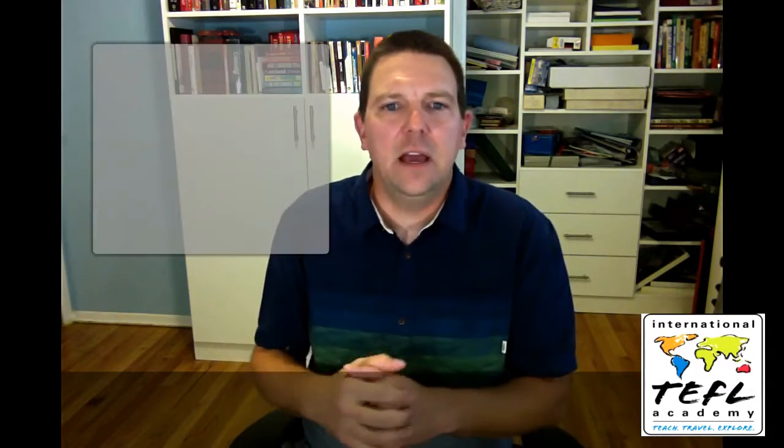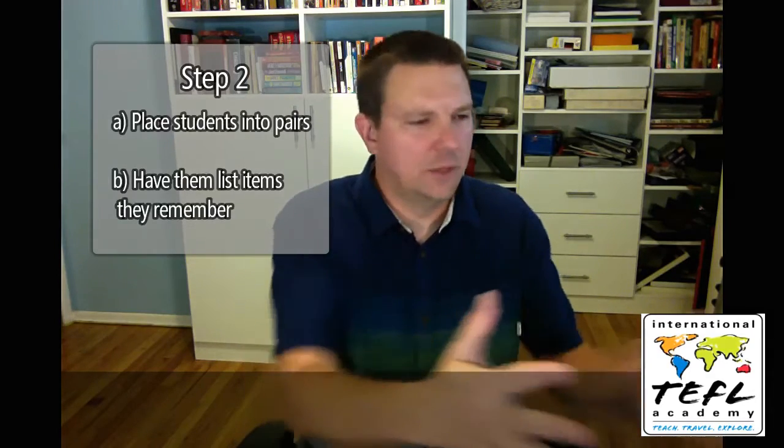Step 2 of the activity, I put the learners into pairs. So you two, you two, you two. And I tell those pairs that they have a few minutes to write down a list of all the items they can remember. You can almost make it competitive. You have 3 minutes, who can write down all of the items that were in that bag?